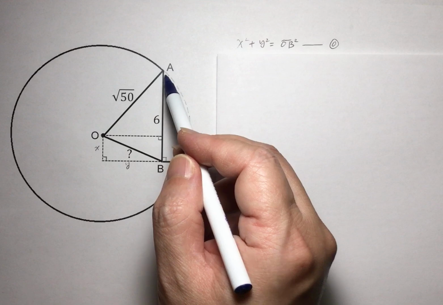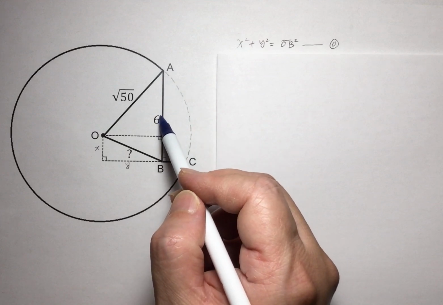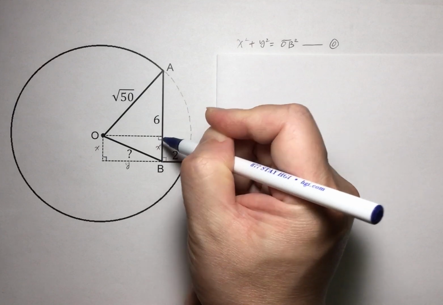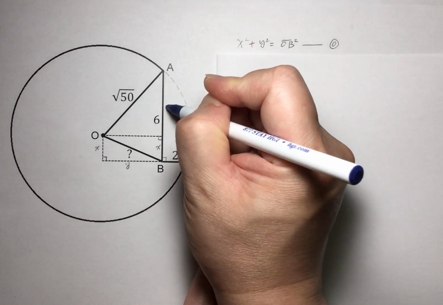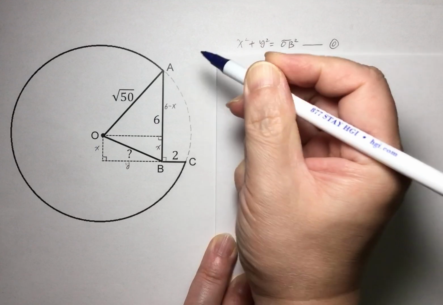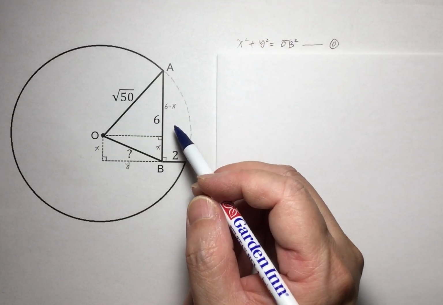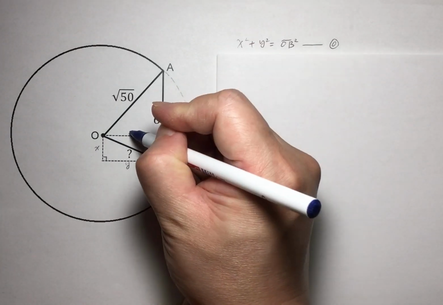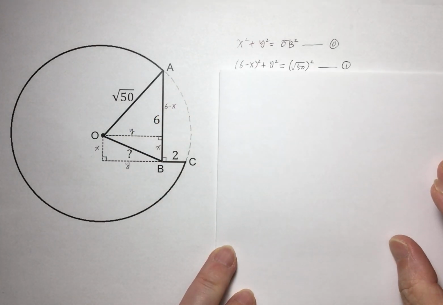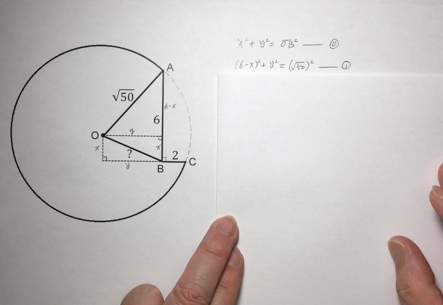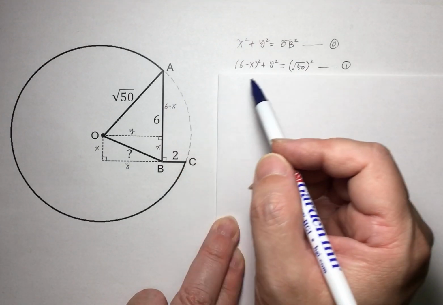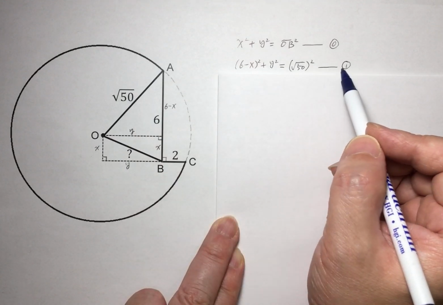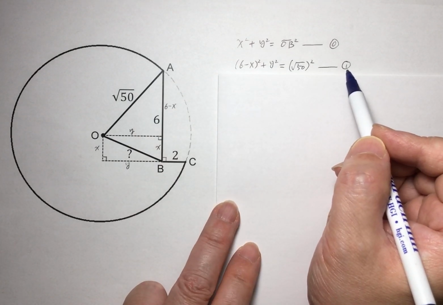From here to here is 6 minus x. Remember, from here to here is x, so from here to here is 6 minus x. So we can construct an equation. And we know from here to here is y. So we have 6 minus x squared plus y squared equal to 50. So let's name it as equation 1.